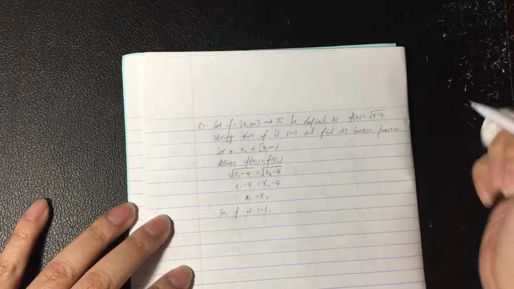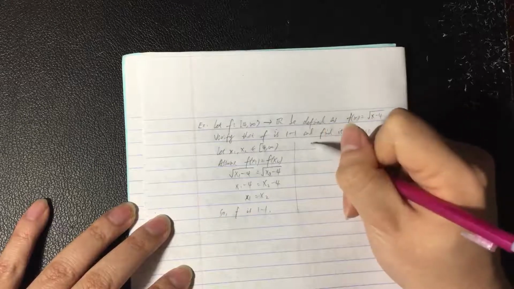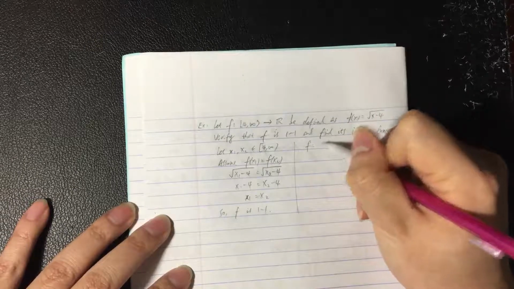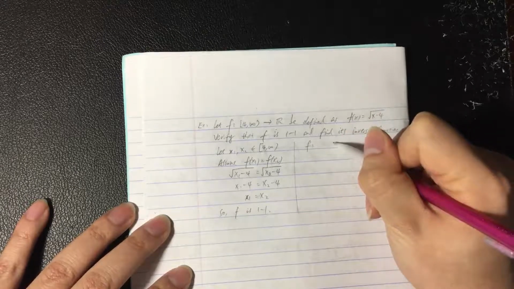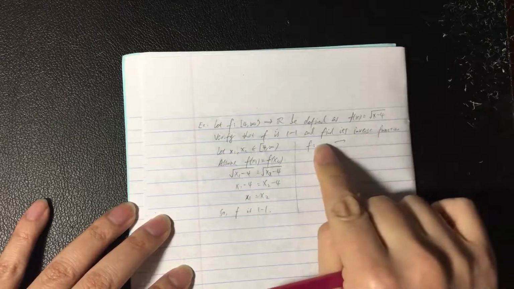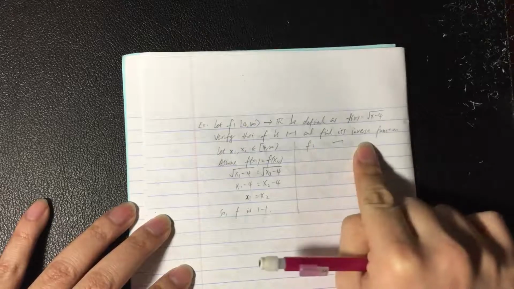Next, we try to find the inverse. To find the inverse function, we first need to find the range. The inverse function goes from the range back to the domain.